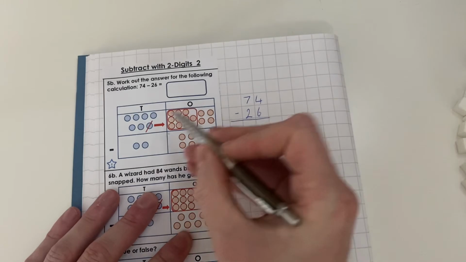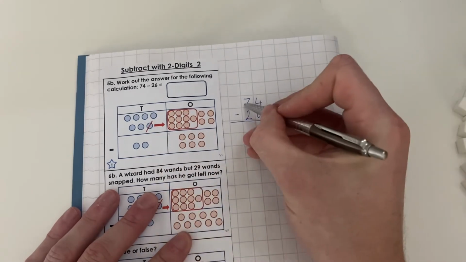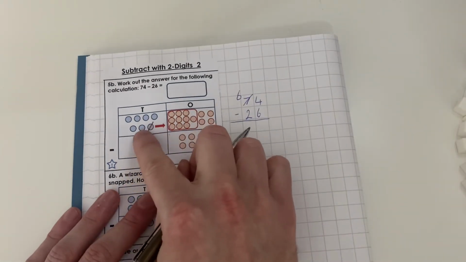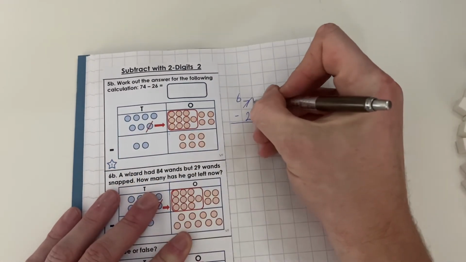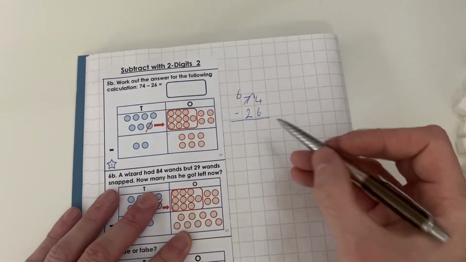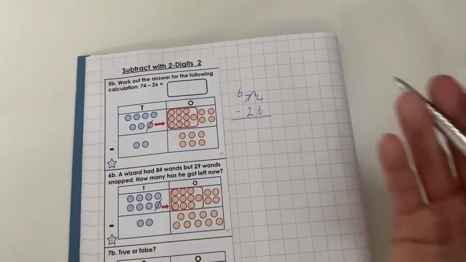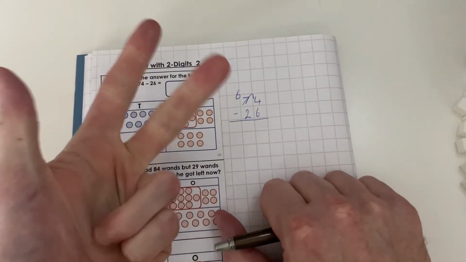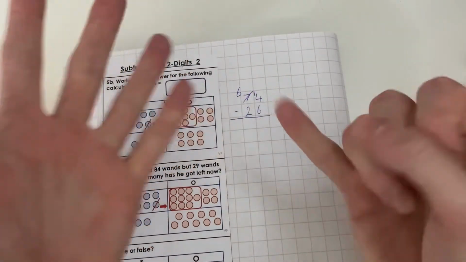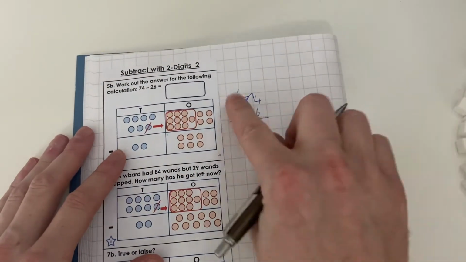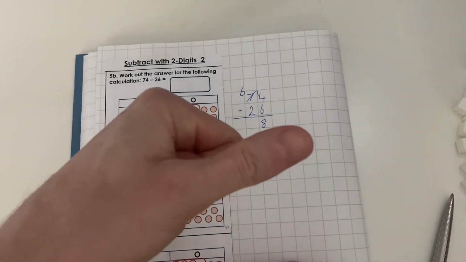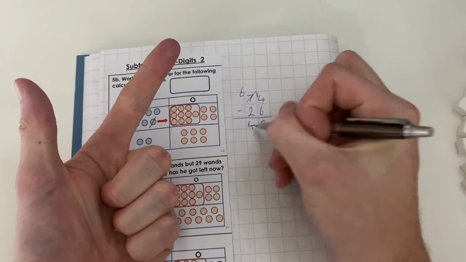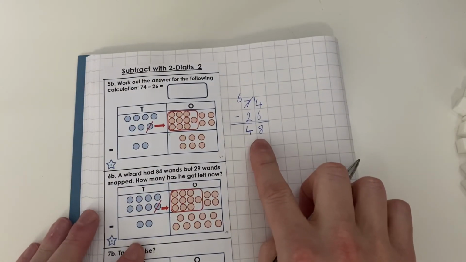Can't do 4 take away 6, so they've told us to exchange. So we cross the 7 out, turn that to a 6 because we've got 1, 2, 3, 4, 5, 6 left. And we put a 1 in front of the 4. 14 take away 6. So we're on 14. We'll take away 6 using our fingers. So 13, 12, 11, 10, 9, 8. I'm going to do 6 take away 4. So 5, 4. 6 take away 2 equals 4. So the answer is 48.